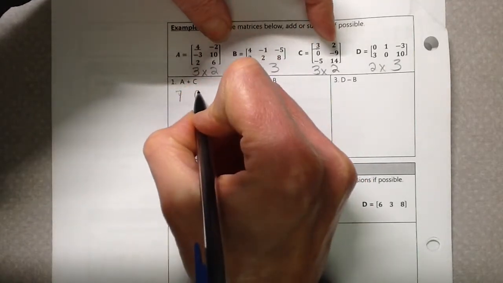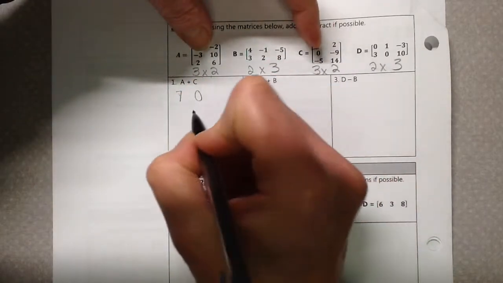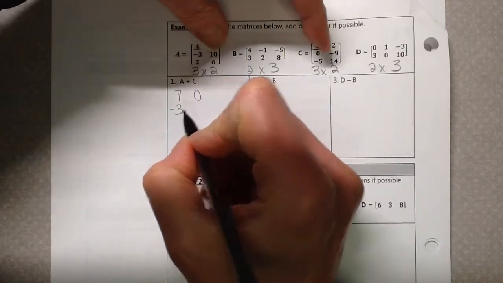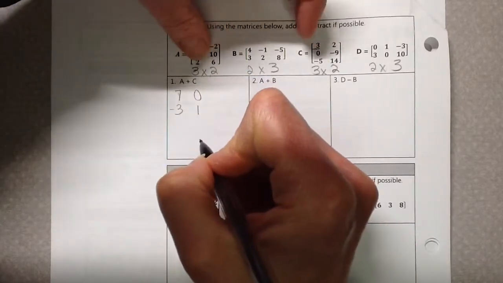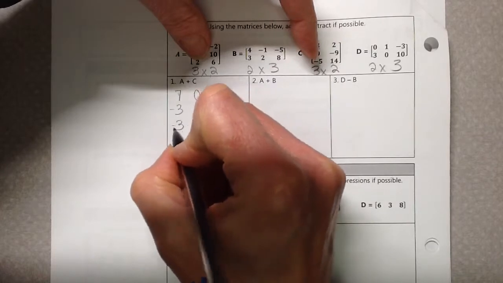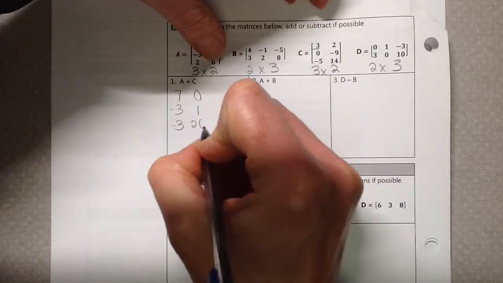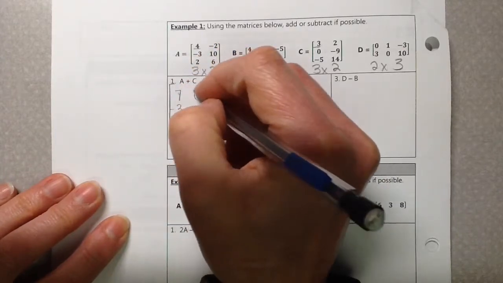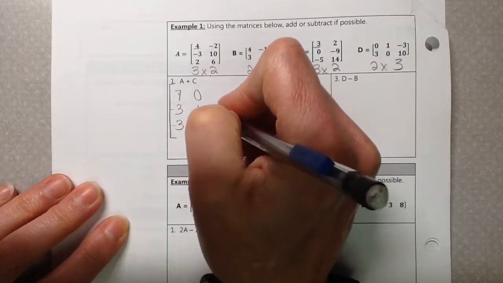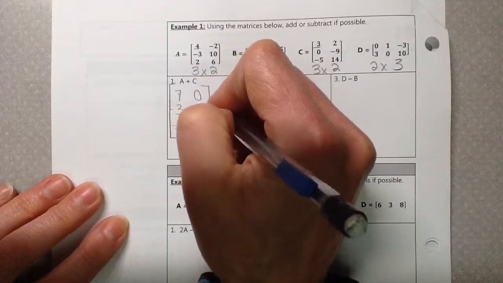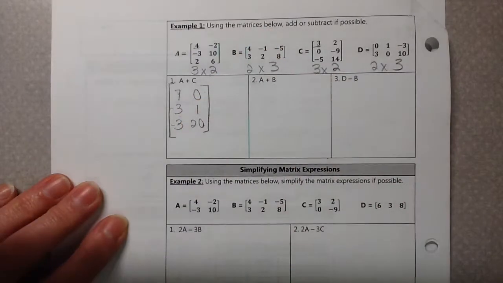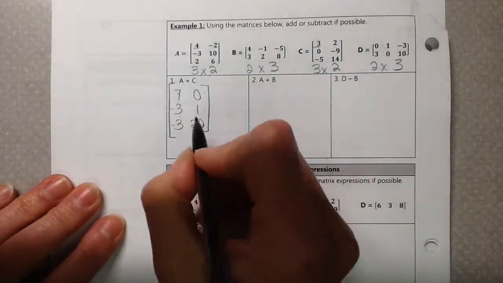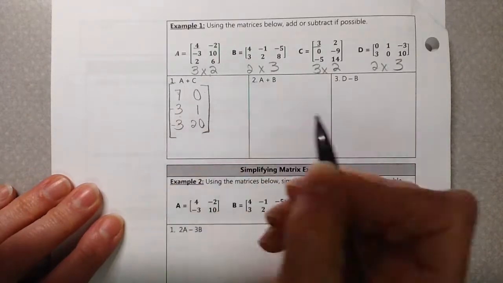So that's going to give us 0. Then we're going to do negative 3 and 0, and 10 and negative 9. 2 gets added to negative 5, and 6 gets added to 14. So our matrix in row 1 is going to be 7, 0, row 2, negative 3, 1, row 3, negative 3, 20. And again, make sure that you have your brackets.